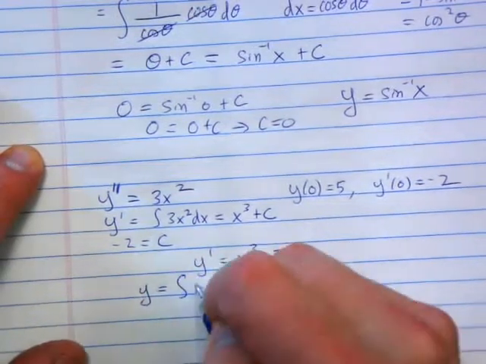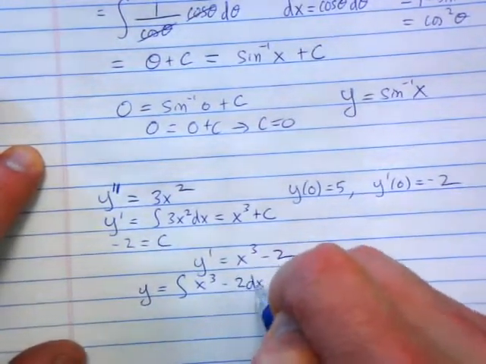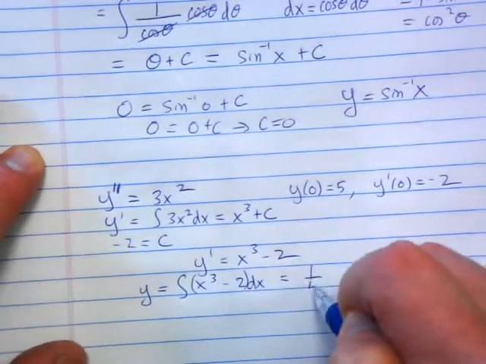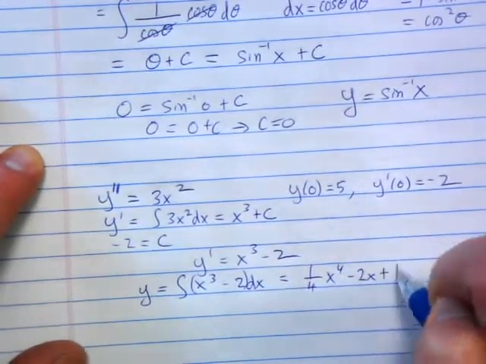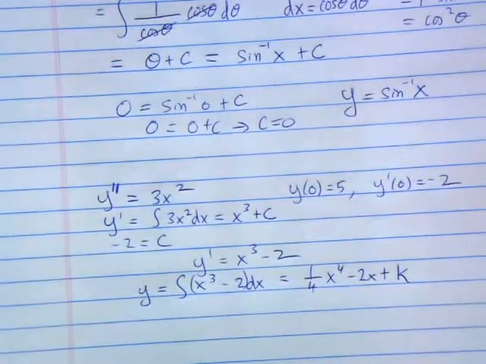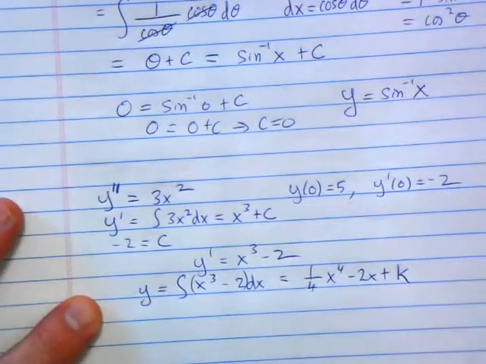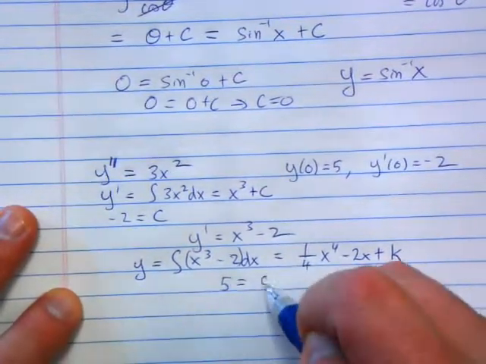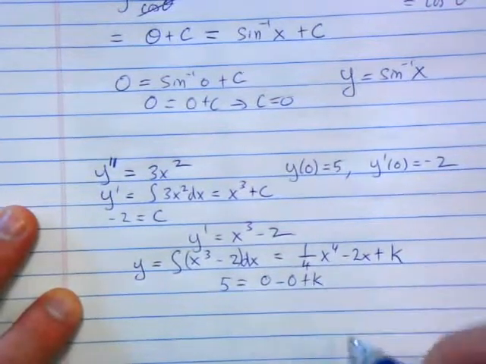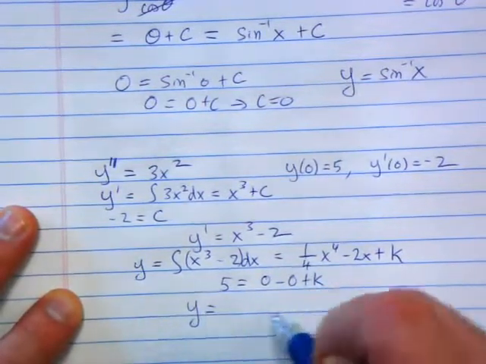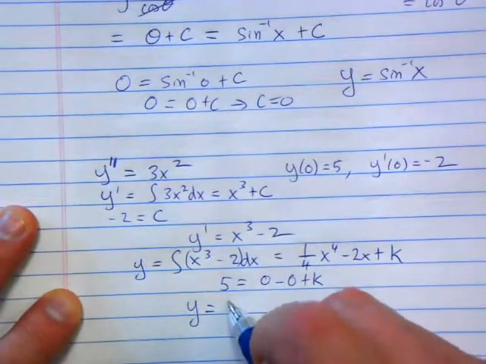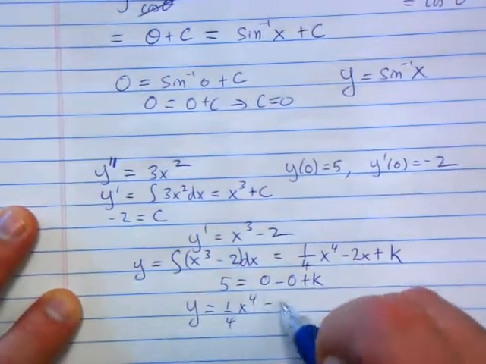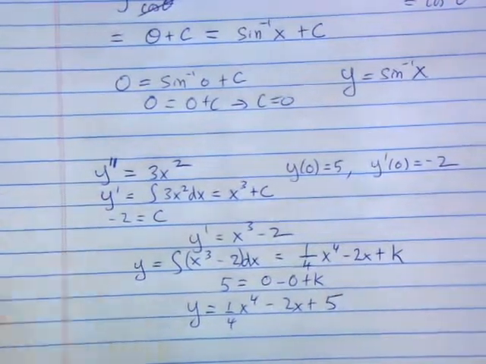Y is then the integral of x cubed minus 2 dx, which is 1/4 x to the 4th minus 2x plus k. And I'm going to use the letter k because I already used the letter c. We don't usually use the letter c twice. We use different letters. And again, I plug in my initial conditions. I have 5 equals 0 minus 0 plus k. So k is 5. Final solution, y equals 1/4 x to the 4th minus 2x plus 5.